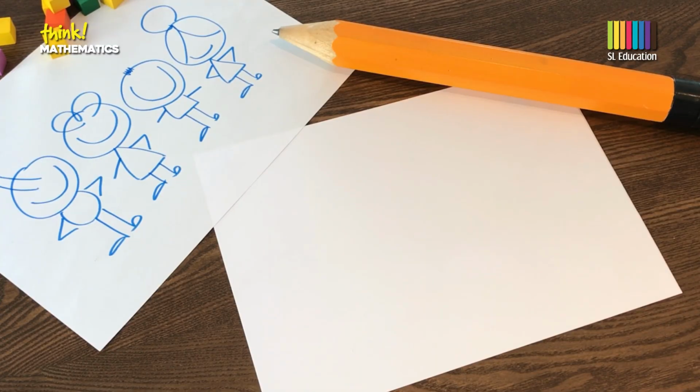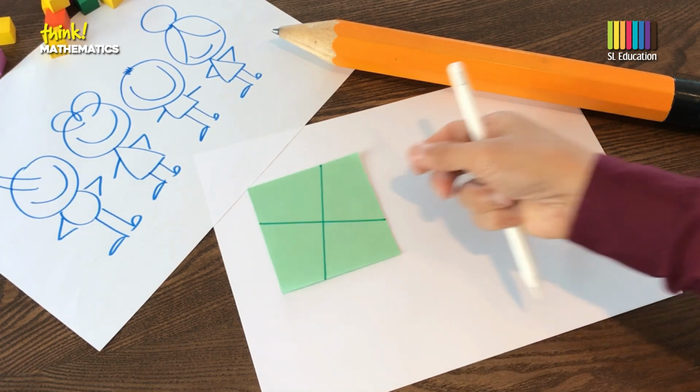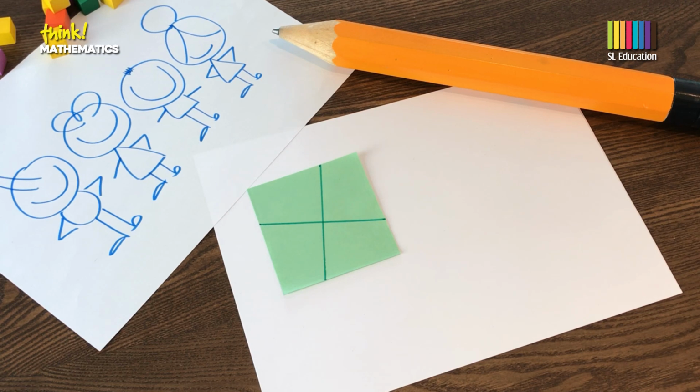The anchor task is about 4 children sharing a square piece of art paper equally among themselves. Students should be able to generate 1 or 2 solutions pretty quickly. How can we challenge the advanced learners? A couple of ways at least. There are solutions like that to the anchor task.